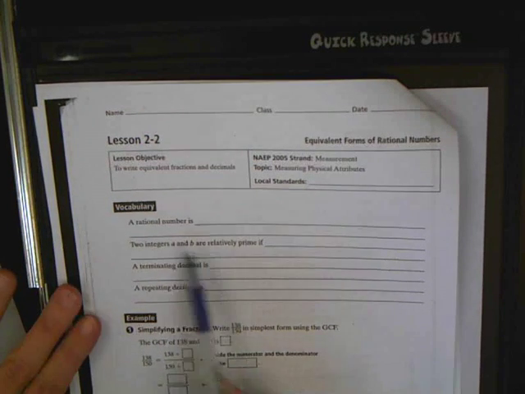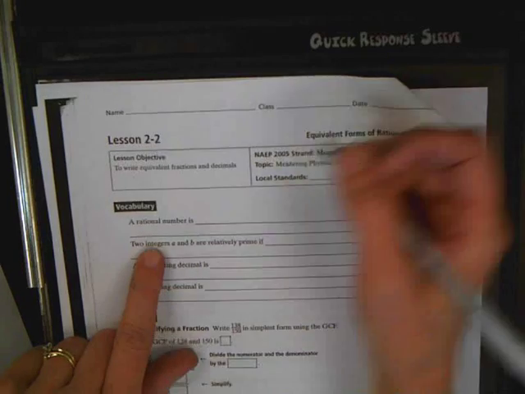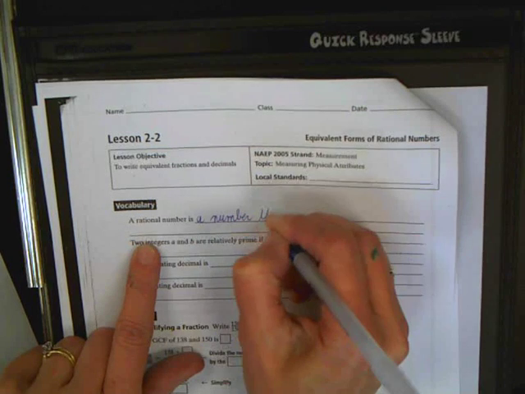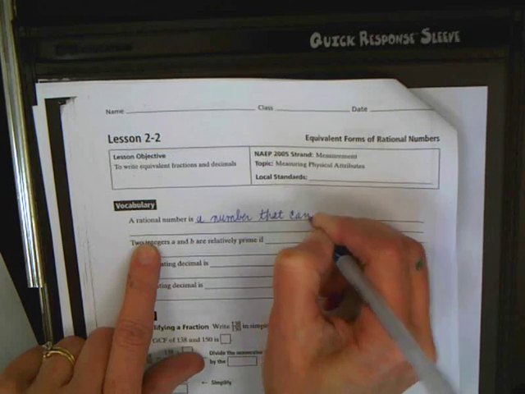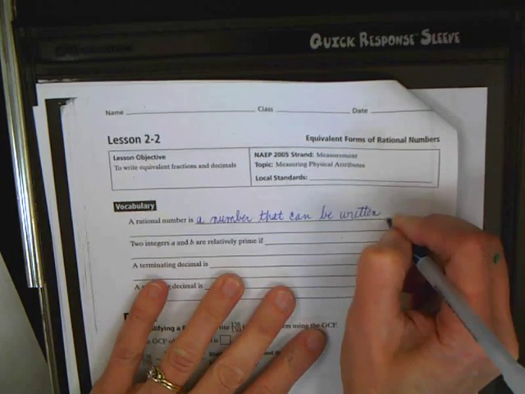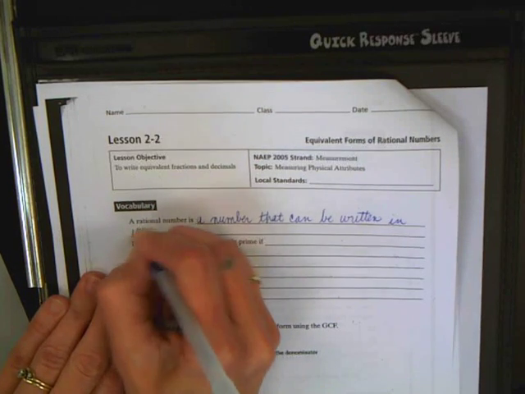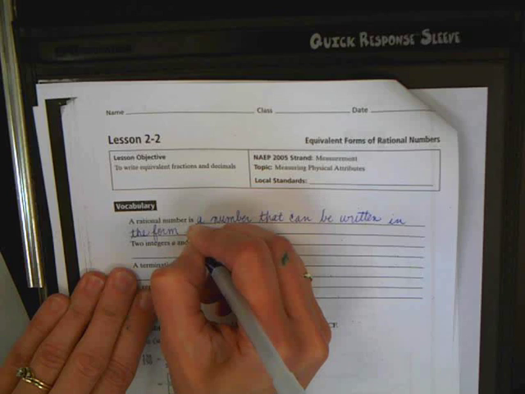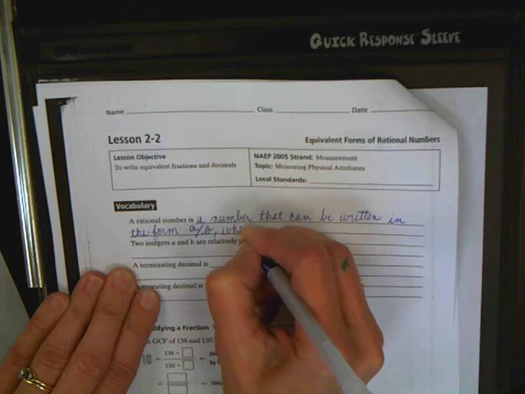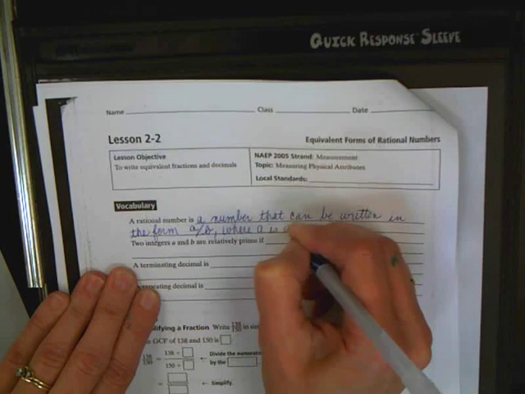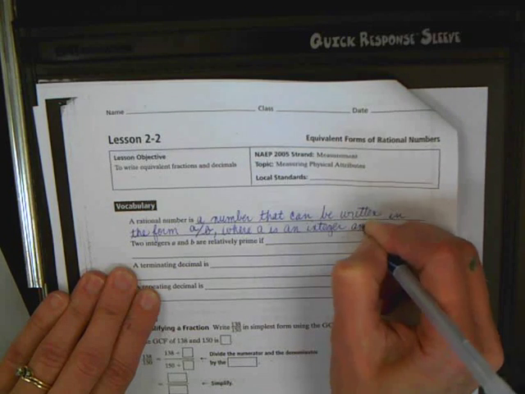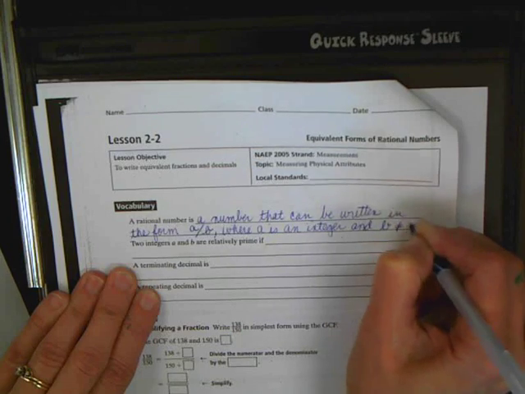Okay, so we do have several vocab terms for this time around. A rational number is a number that can be written in the form A over B, where A is an integer and B does not equal 0.